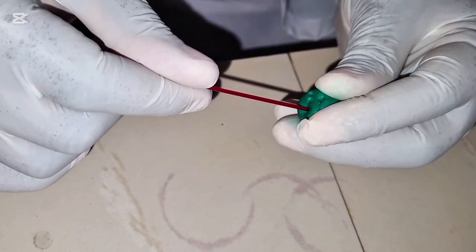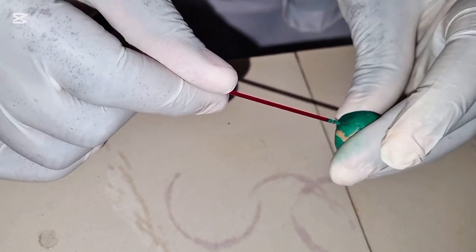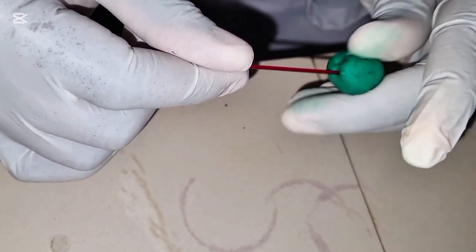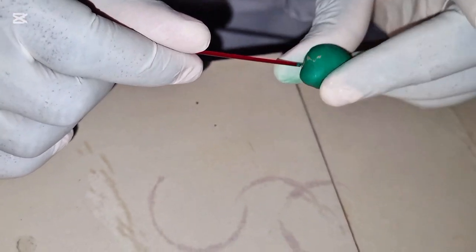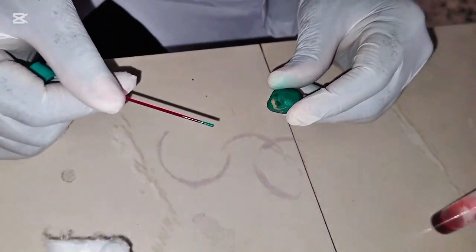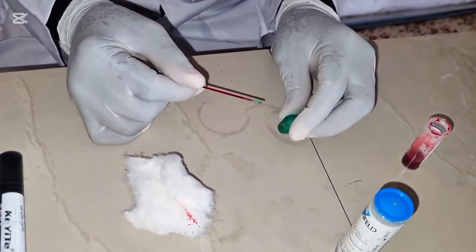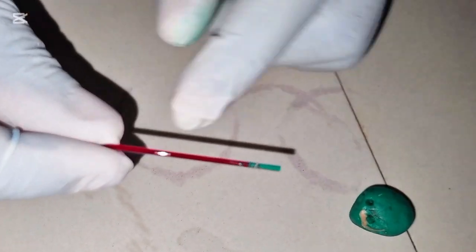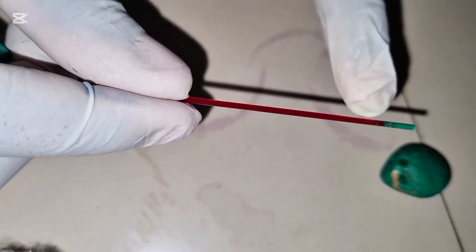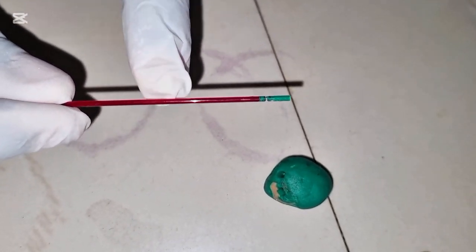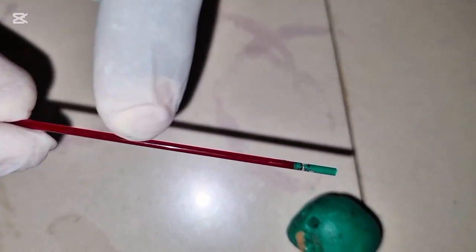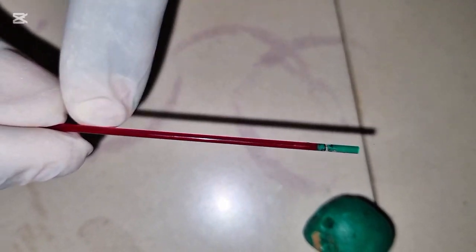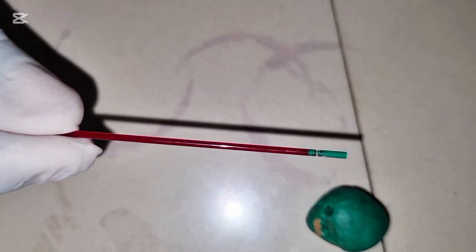You seal properly. If you don't seal well, there will be spillage during spinning. So we see we've sealed very well. To know that you have sealed very well, there is no breakage. Once there is no breakage in the blood, there is no place that there is air bubble. There is no air bubble along the whole blood in this capillary tube. You know you have sealed properly.